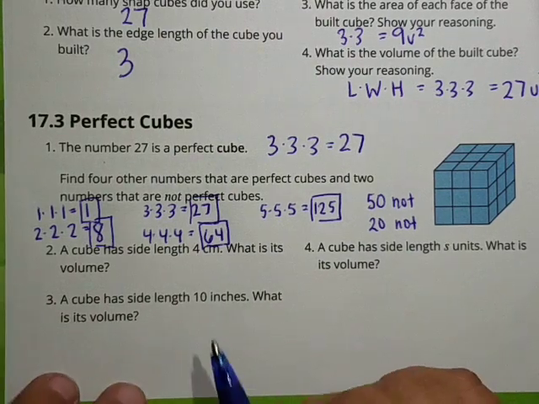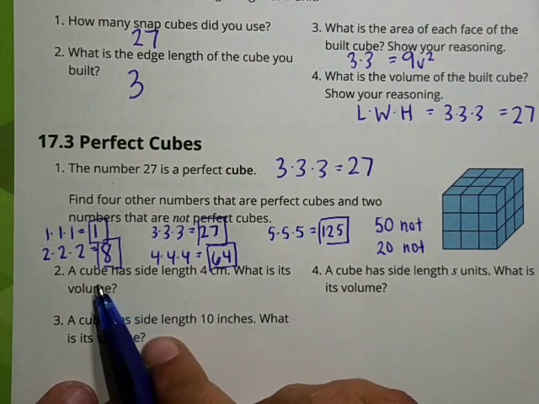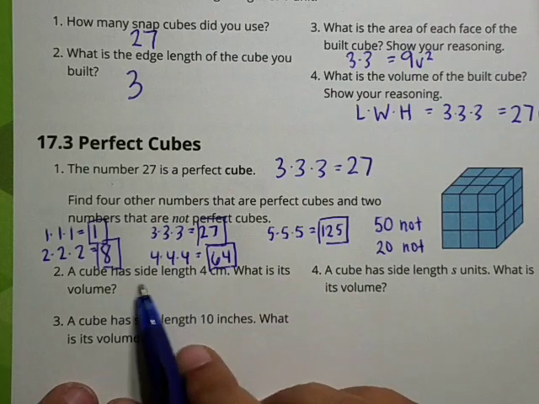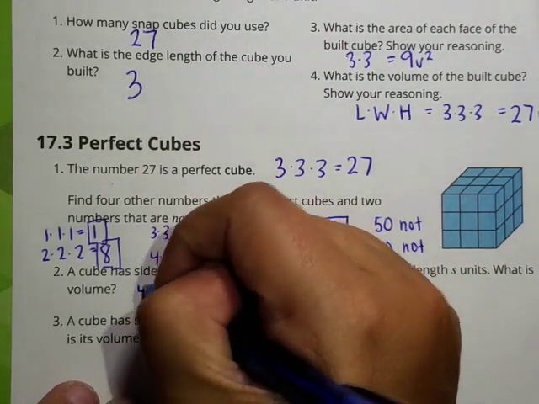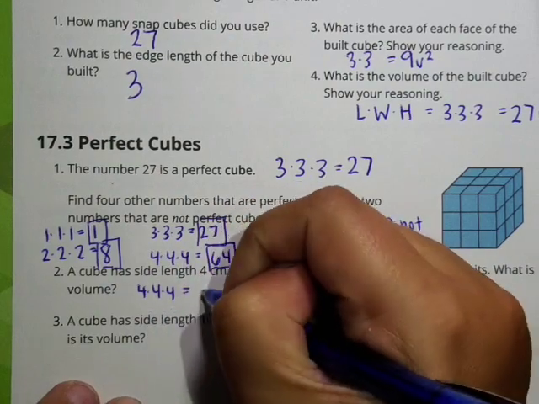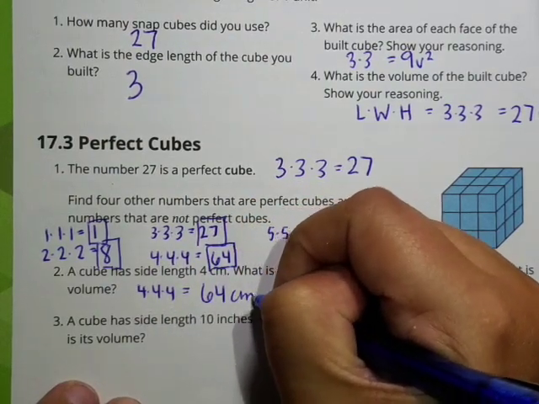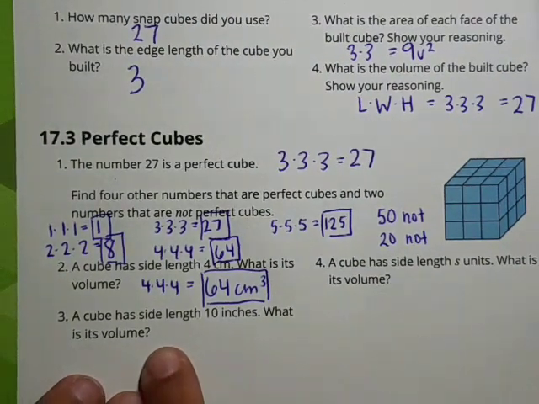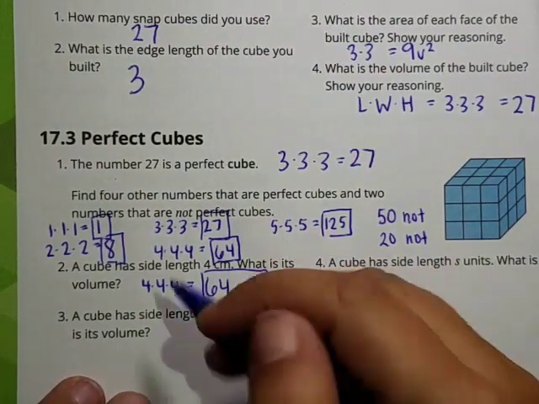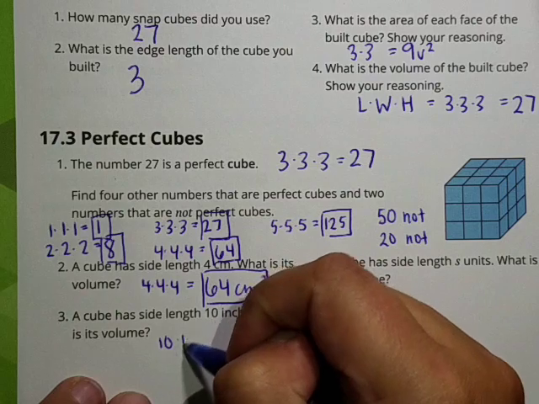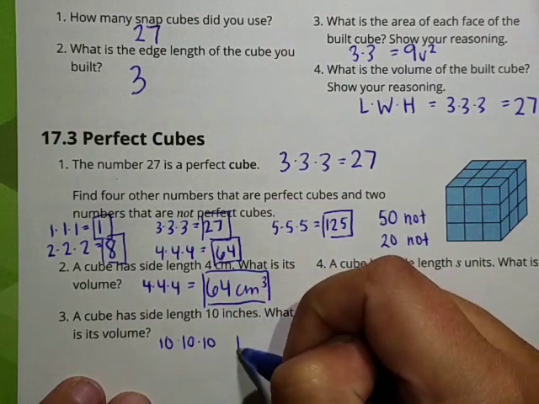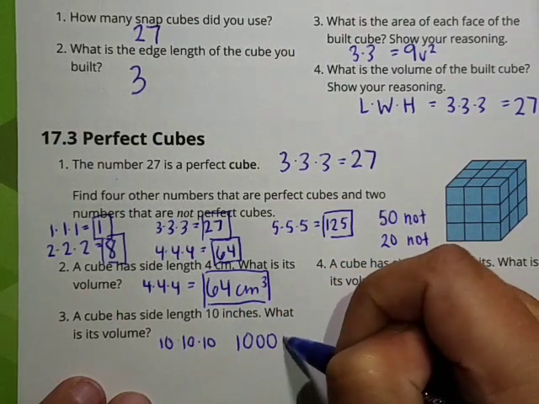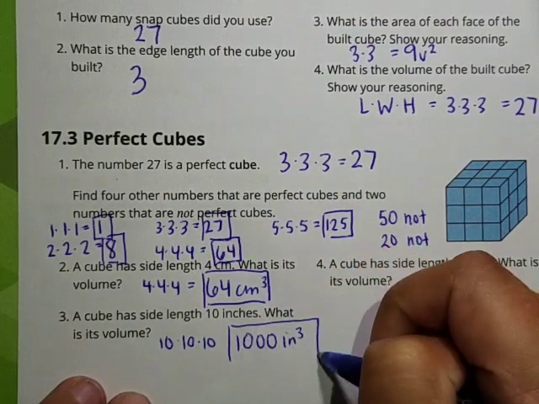All right, now that you've unpaused the video and you've tried these on your own, number 2 is a cube with a side length of 4, so we know that that's 4 times 4 times 4, which gives me 64 centimeters cubed. Number 3, a cube has a side length of 10 inches, so what is its volume? So 10 times 10 times 10, which is 1,000 inches cubed.